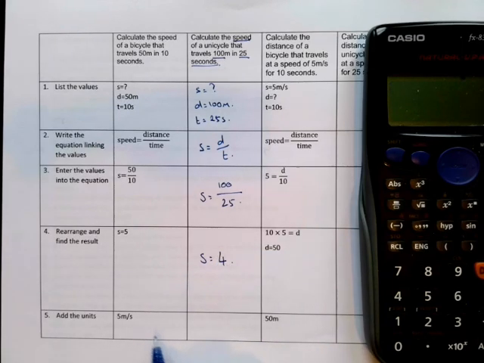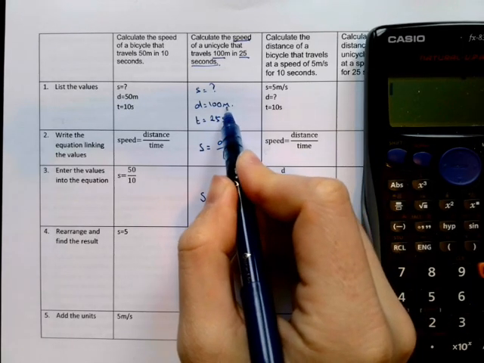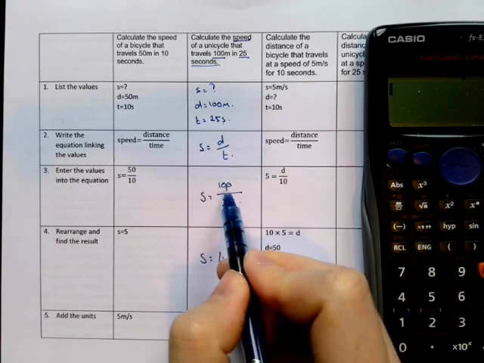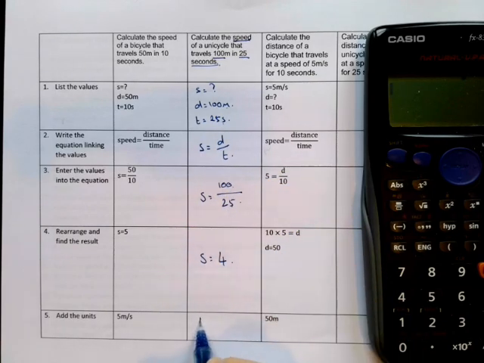And the final thing I need to do is add the units. I've got meters divided by seconds. Yes, 100 meters divided by 25 seconds. So it's 4 meters per second.